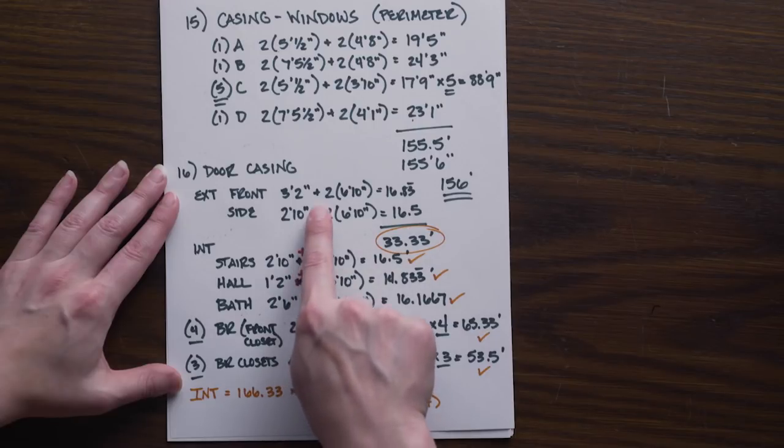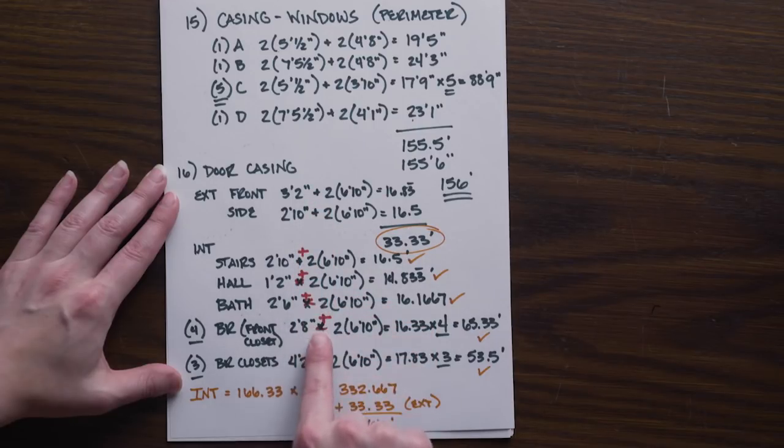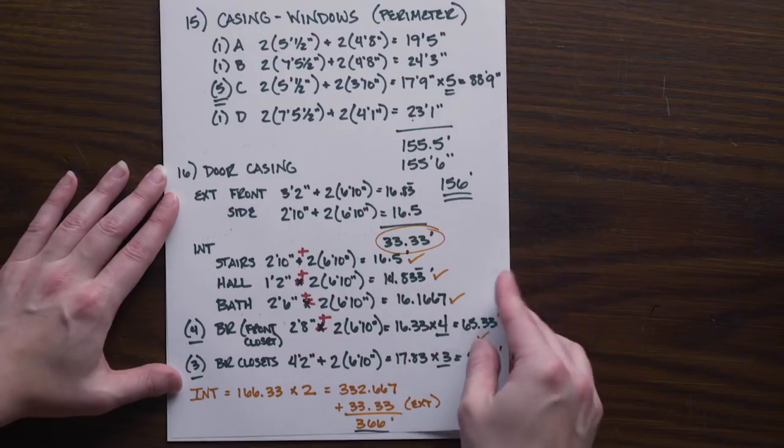Again, make sure you are adding as you are doing this. It is not a multiplication. It is not an area. It is a perimeter, or at least partial perimeter, so make sure that you are adding on these.